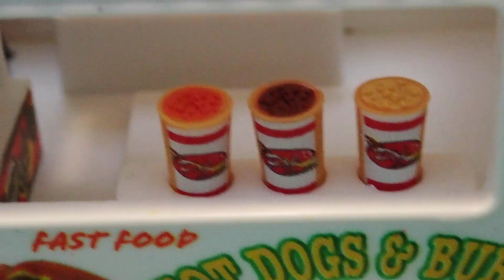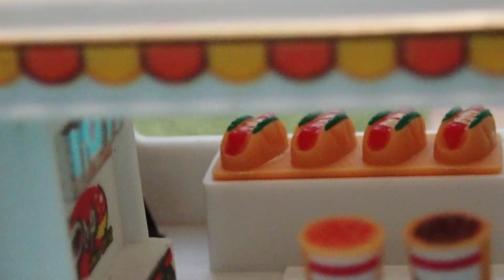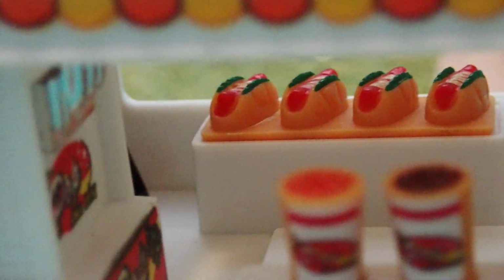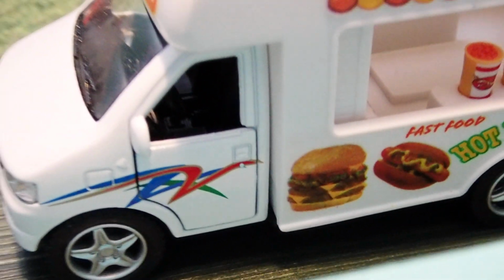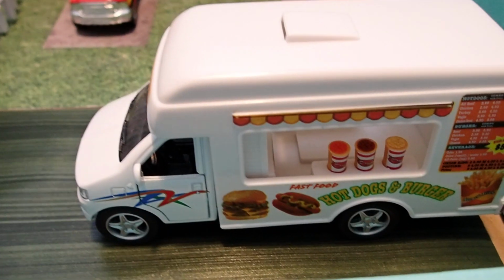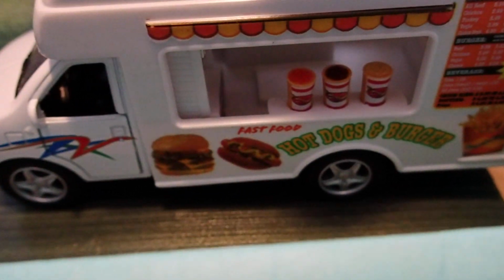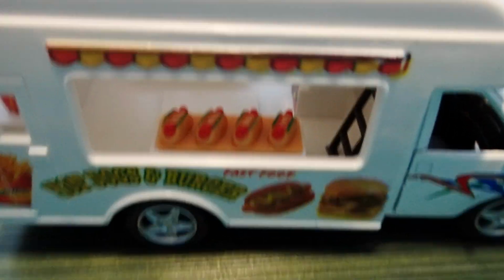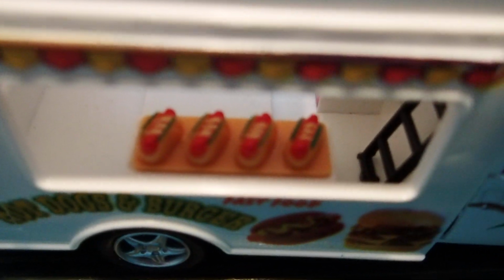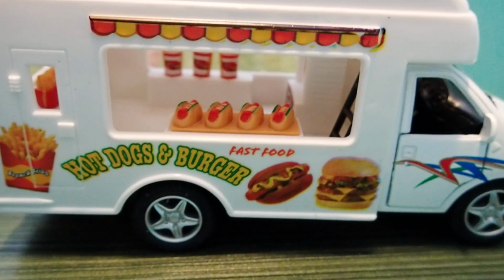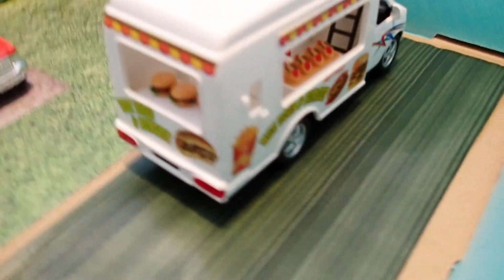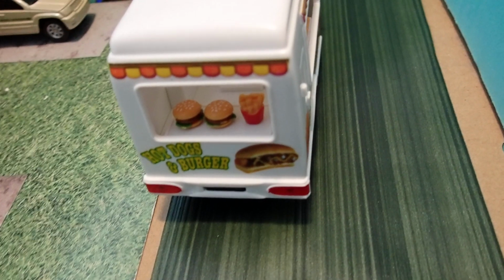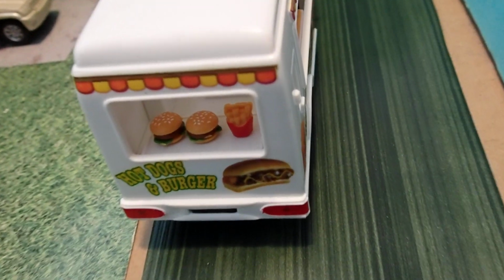Right there. You can see inside. It just looks so real. And I can show you the other side of the truck. The hot dogs are on this side, you can see. And then on this side in the back, there are 2 burgers with fries.